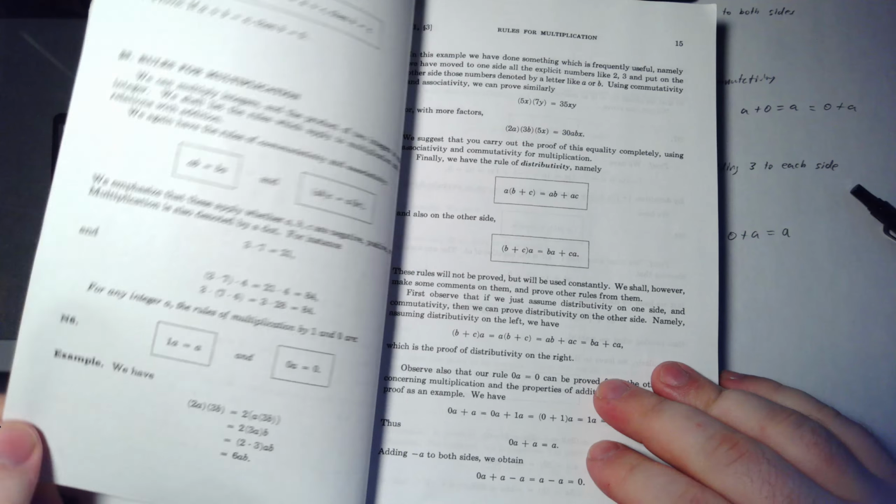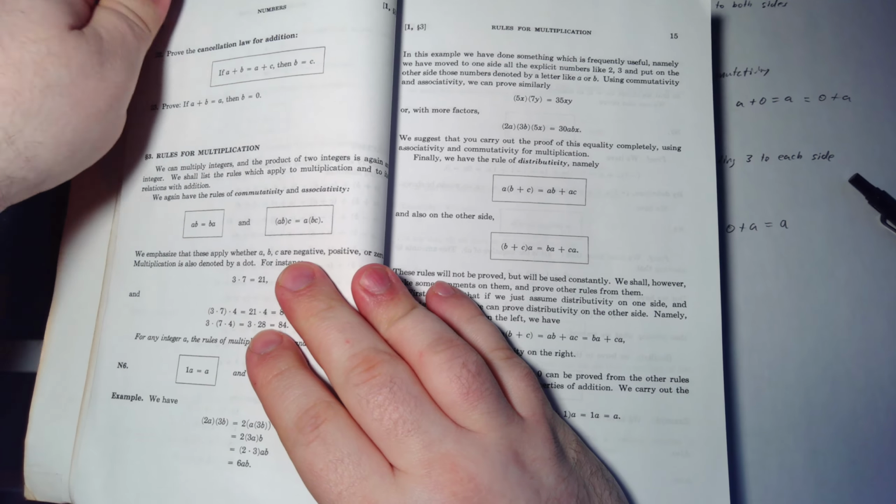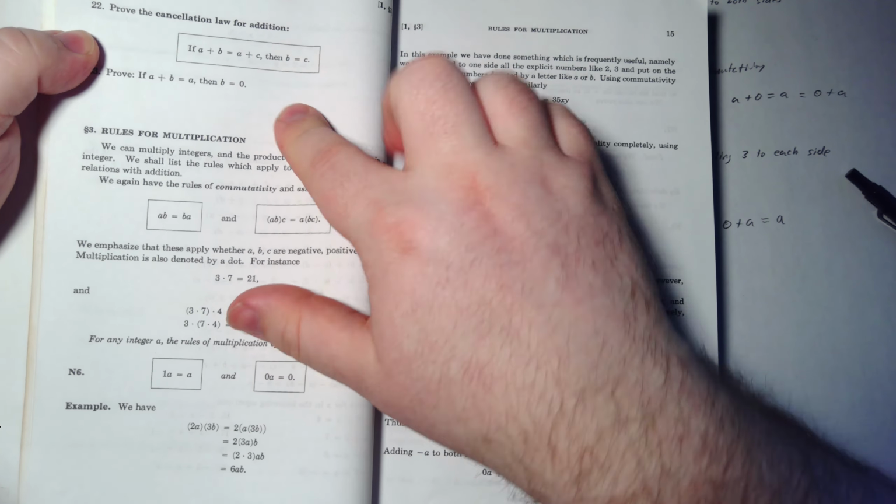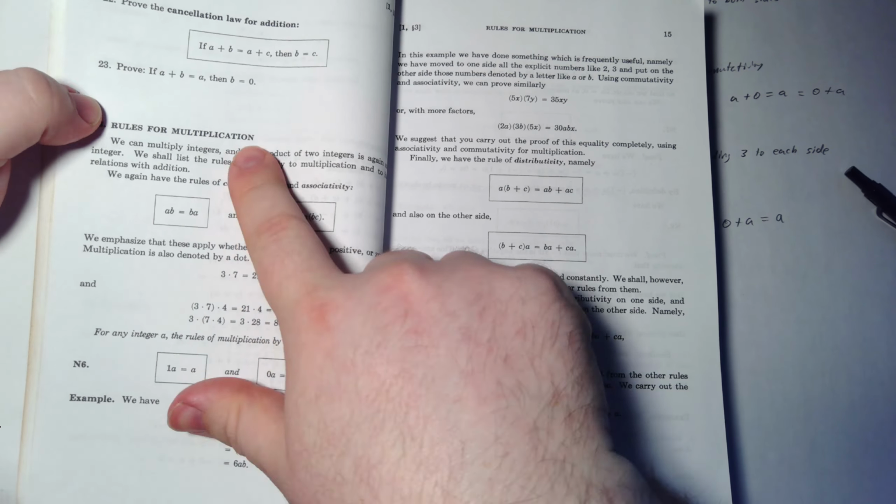Then I think that's the last nugget of things I want to review for this little section. Okay, so that concludes sections 1 and 2 of chapter 1 on numbers, exercises. And next up, we will be learning about the cancellation law for addition, and we're moving into the rules of multiplication in the next video.